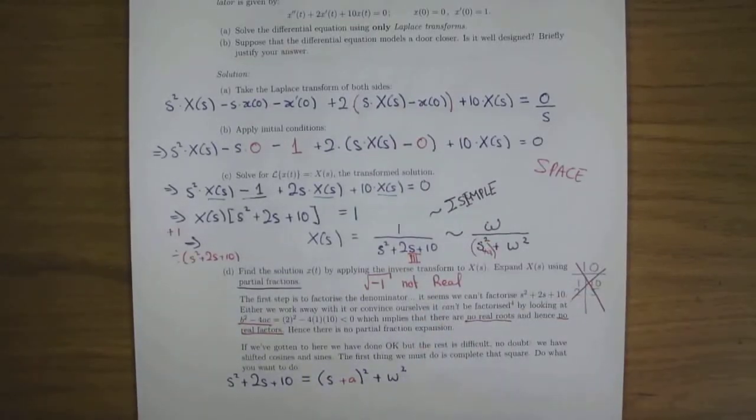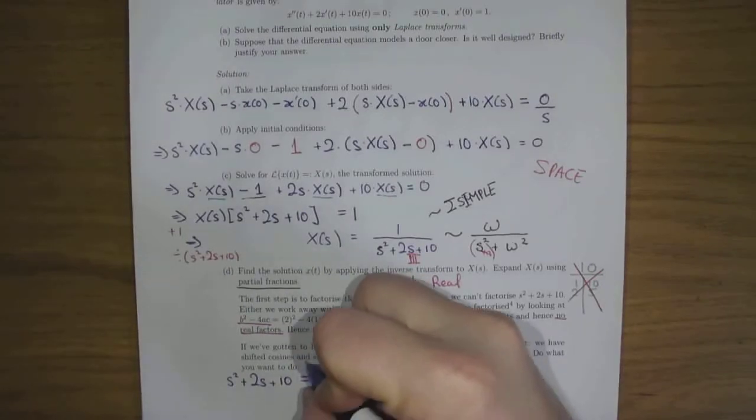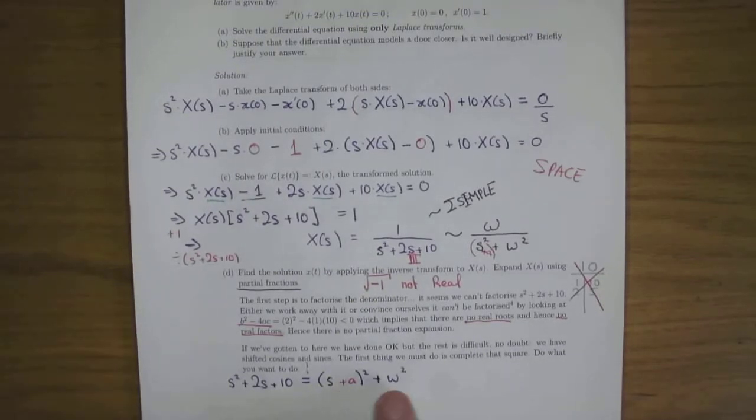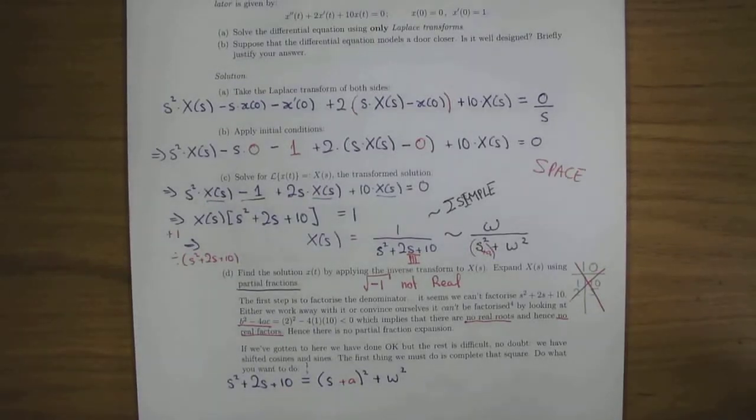Now we're going to multiply out the right hand side and compare. We might just mention something that I've just recently thought of. One thing you could actually do here is generate equations in a and omega by substituting values of s into both sides. It's not the stupidest thing I've ever thought of. So for example, if you substitute 0 into both sides, you get a squared plus omega squared must equal 10. The question then is to pick another clever value of s.